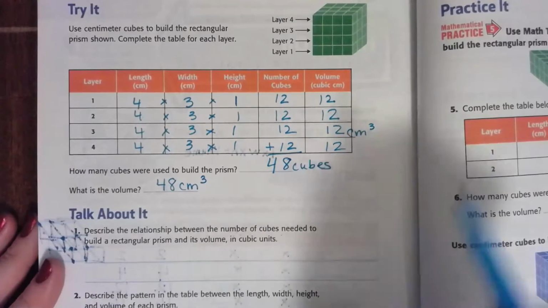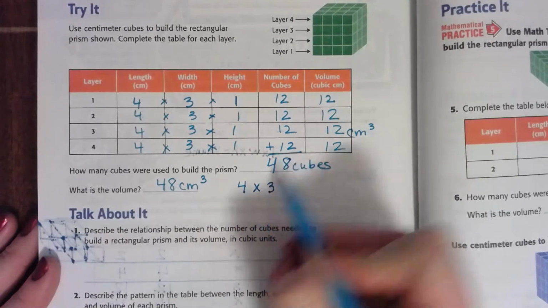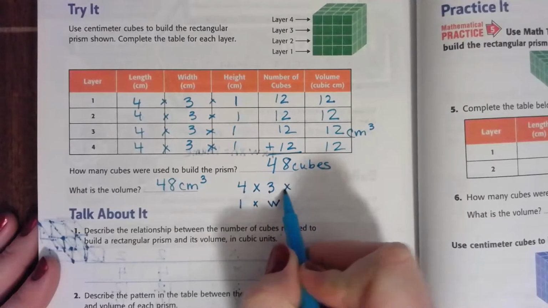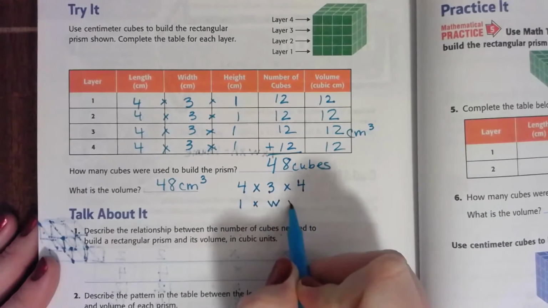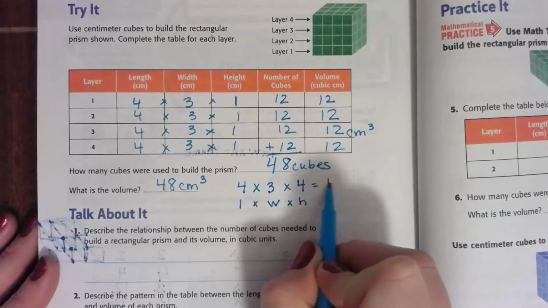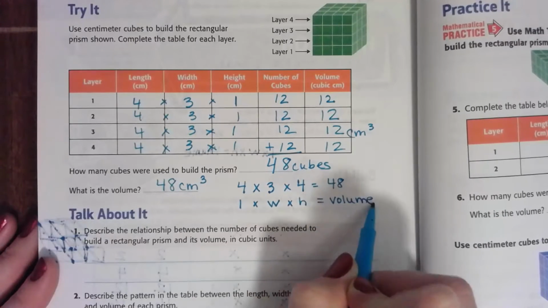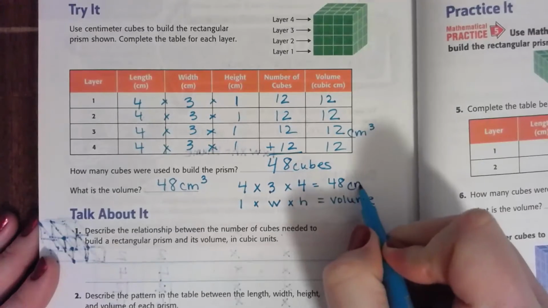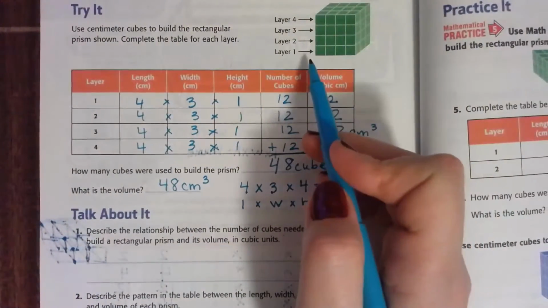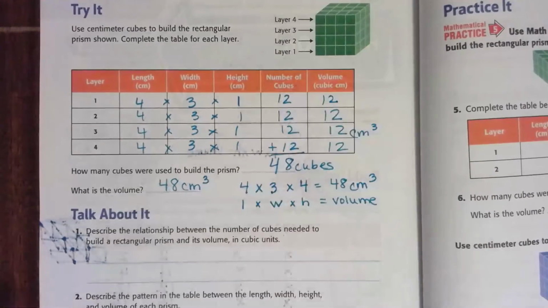Okay? Or we could say 4 across by 3 deep, length by width by the height of 4. So 4 times 3 is 12, 12 times 4 is 48. So we get the volume from length, width, and height, 48 centimeters cubed. Okay, and we can do that with any prism. Any cubes across, cubes deep, cubes high gives us volume.